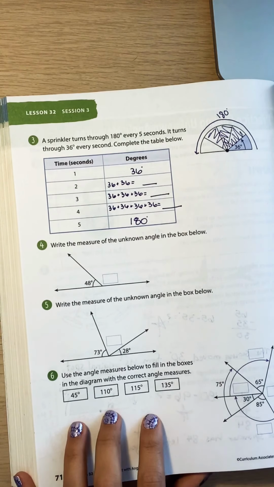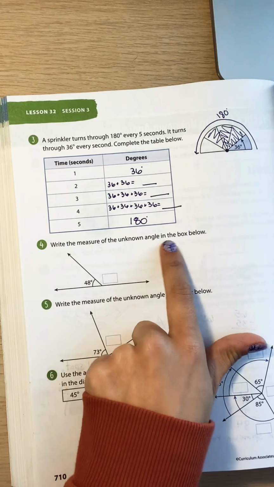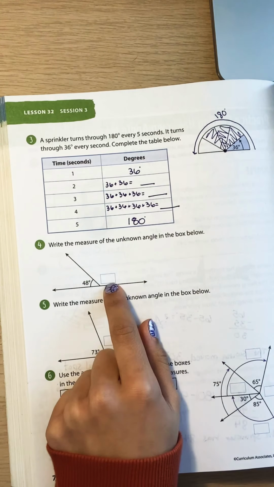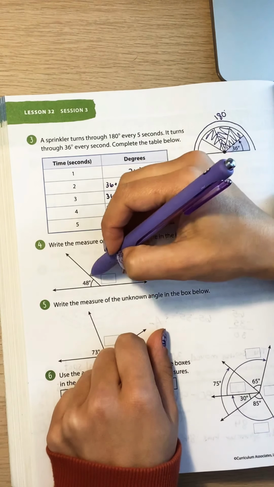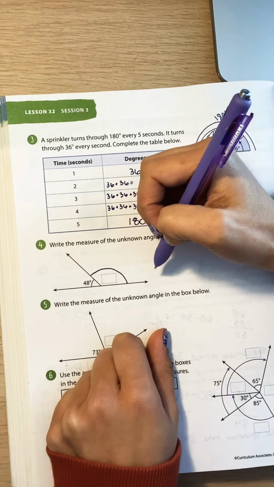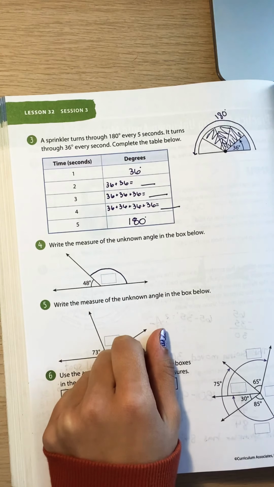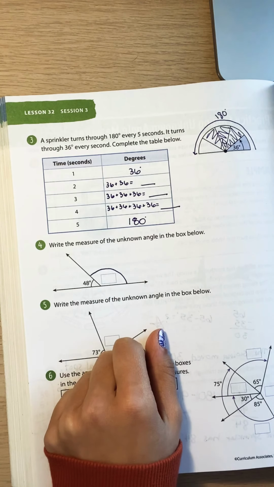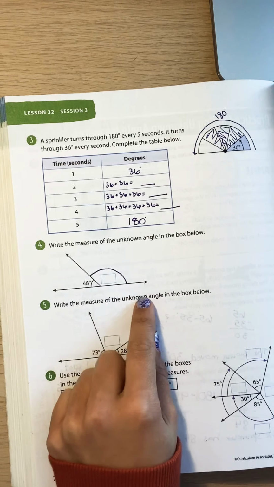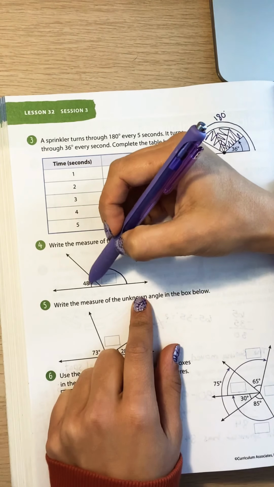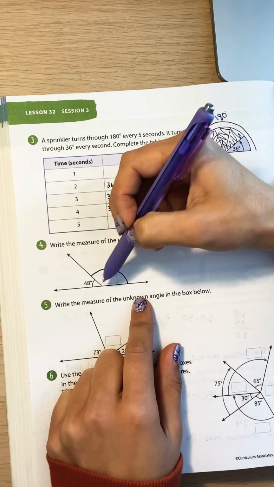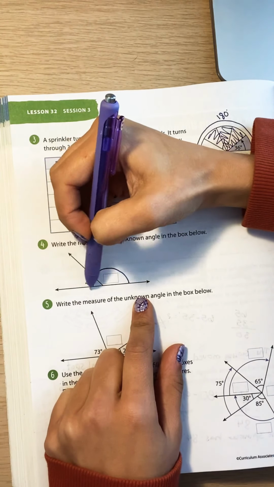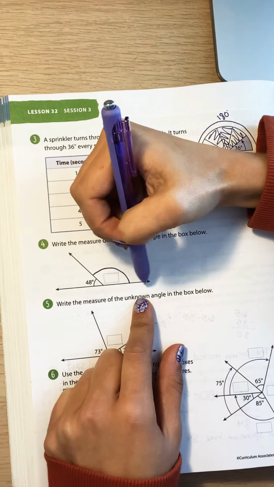Number 4. Write the measure of the unknown angle in the box below. We just have to find out what that angle is. It looks like they don't give you enough information, but they really do. This is the whole problem. We know this one's 48. I need to figure out what that is. But this right here at the bottom is a completely straight line.